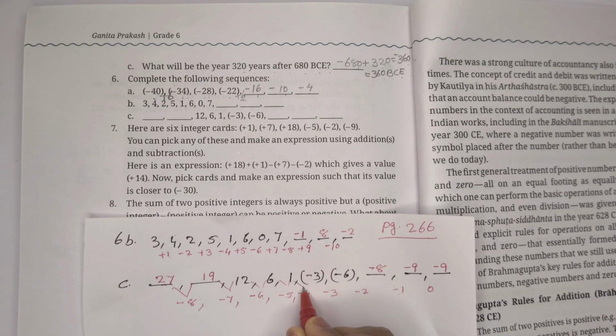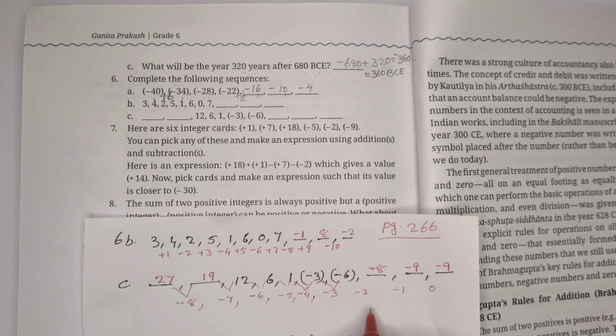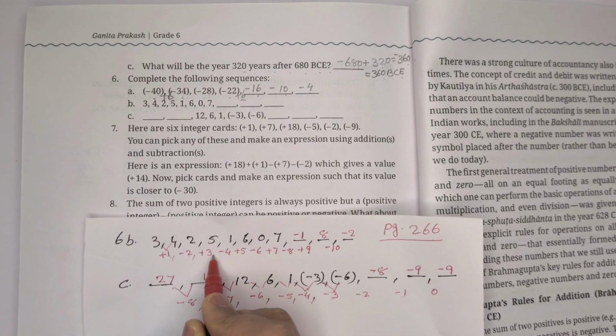One plus minus 4, you will get minus 3. In between here, this number will come. Same way here, 3 in between that. 3 plus 1, 4, then minus 2.